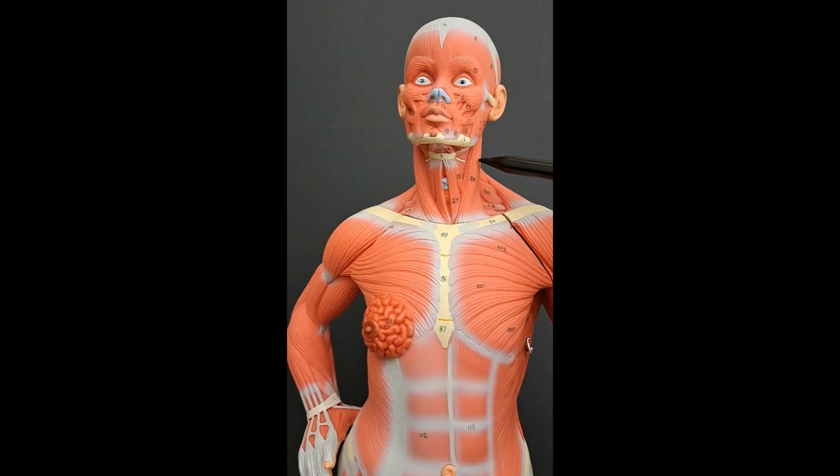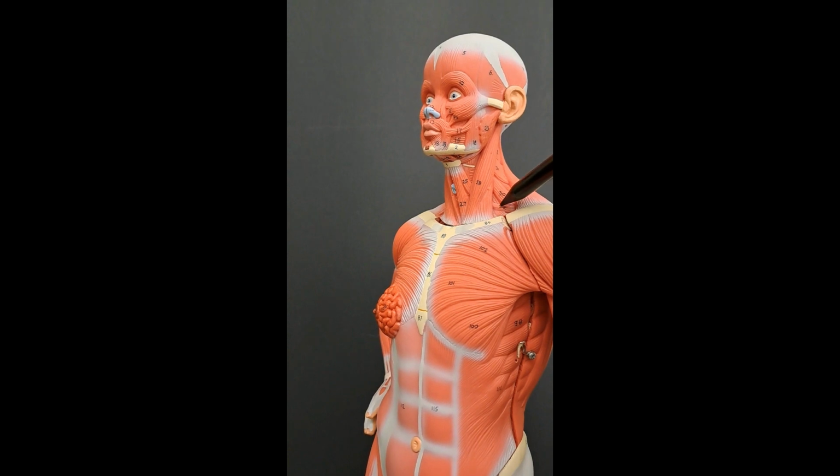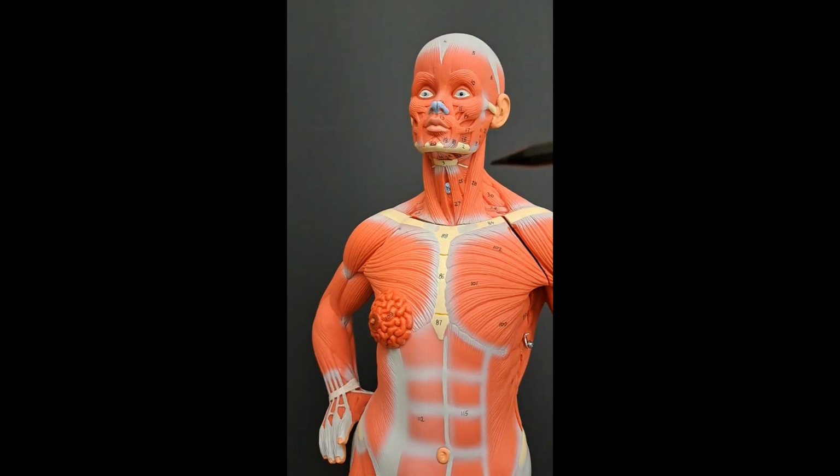This right here is the sternocleidomastoid muscle. We can also see it from the side. That is the sternocleidomastoid muscle. This muscle right here is the omohyoid muscle with its two bellies, the posterior belly and the anterior belly. Moving to this muscle right here between the sternum and the hyoid, this is the sternohyoid muscle right here.